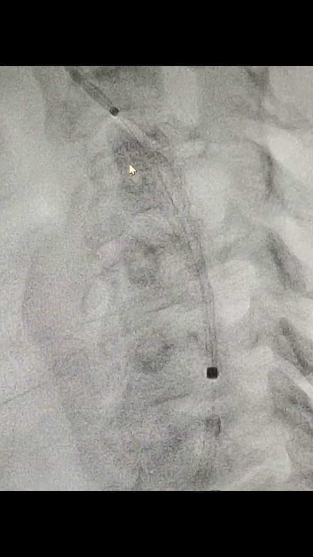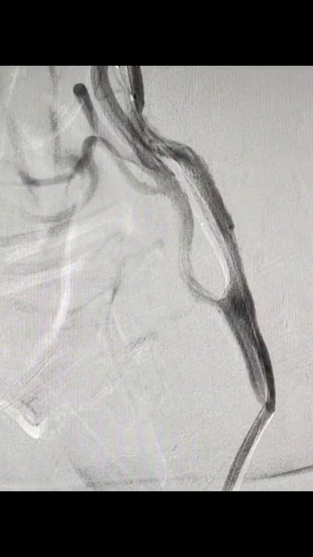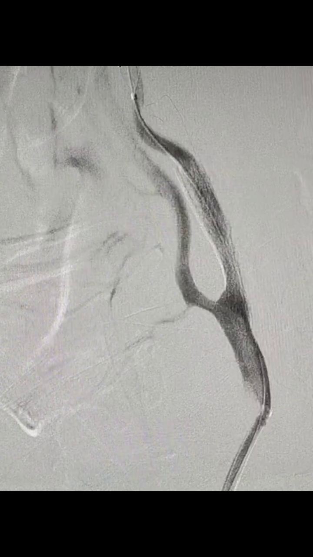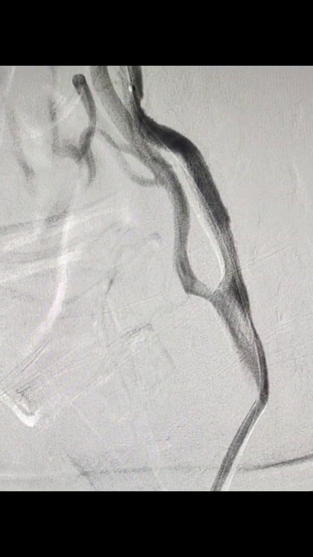In this DSA you can see the stent deployment, and after stent deployment this is the picture. So we need to have the post dilatation. We took a balloon of 6 by 20 for the post dilatation. So this was the post dilatation for 5 seconds. The balloon was 6 by 20.